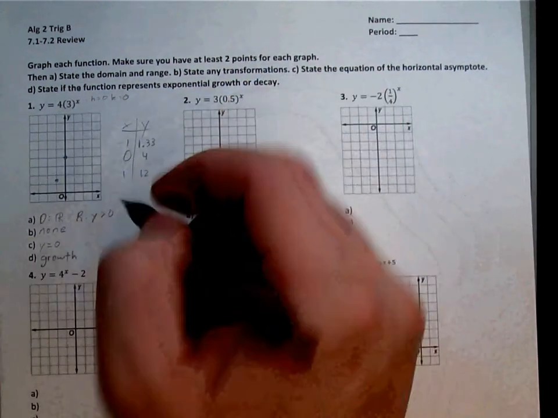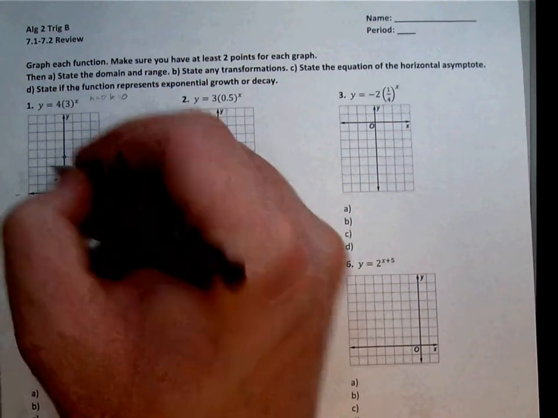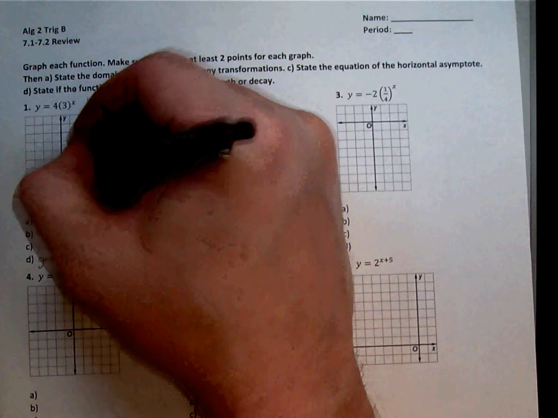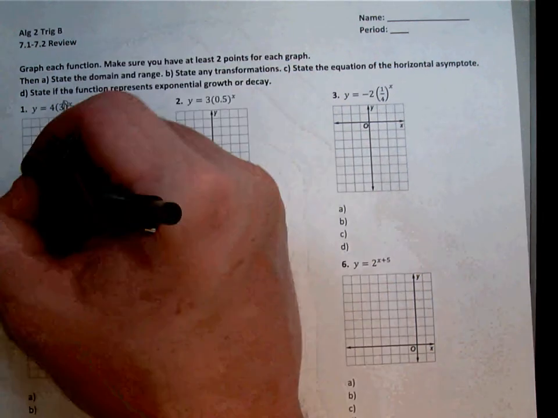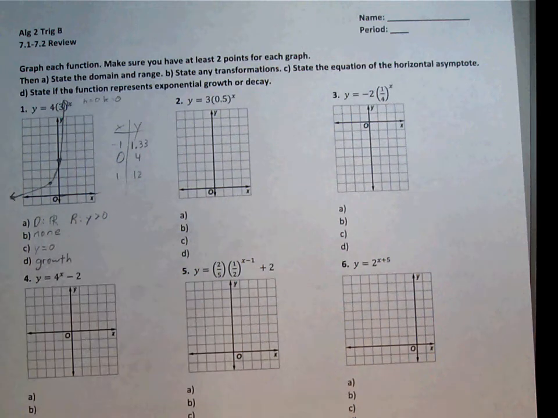The asymptote was 0. So that's that x-axis. So make sure you don't cross that. Oops. And so there's my graph.